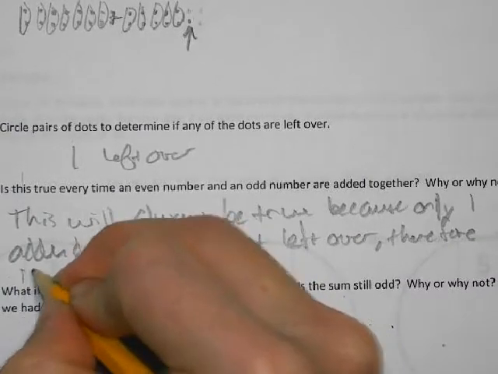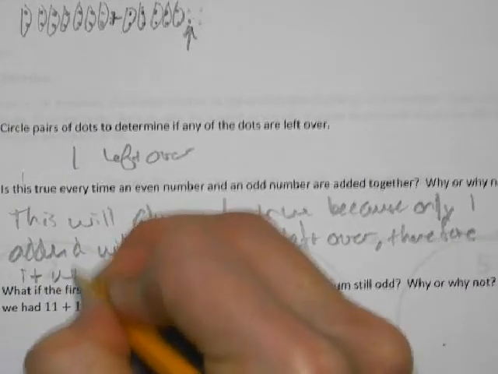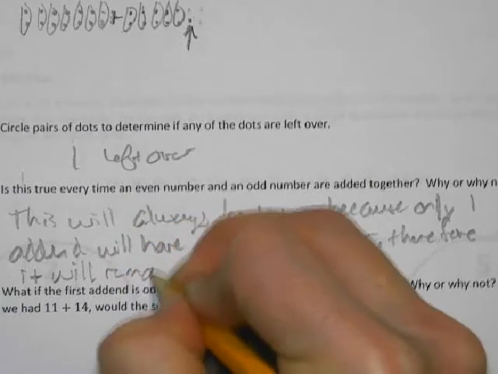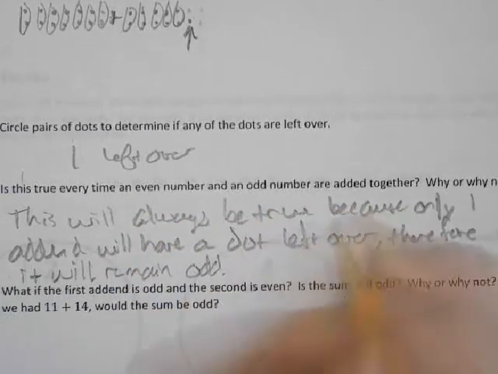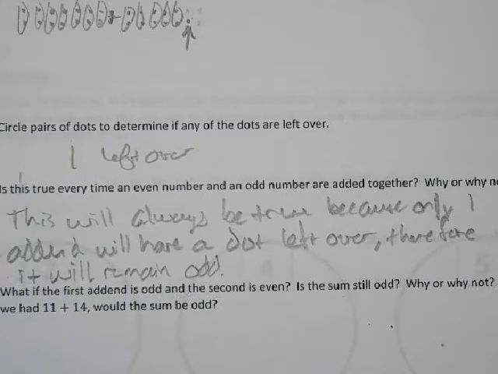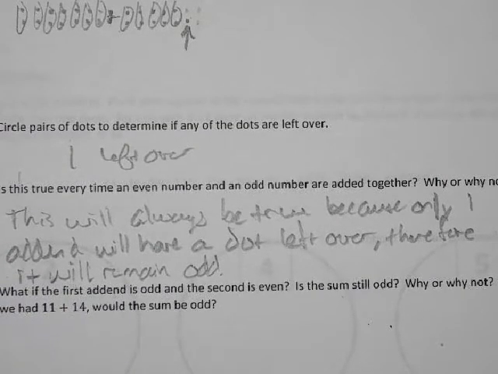Therefore, it will remain odd. Now, you can't end up pairing that one left over with another one, and so that one's going to push the pairs to be one past a pair.